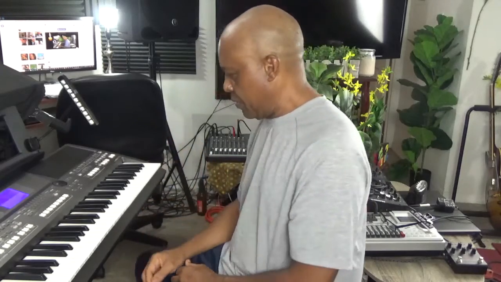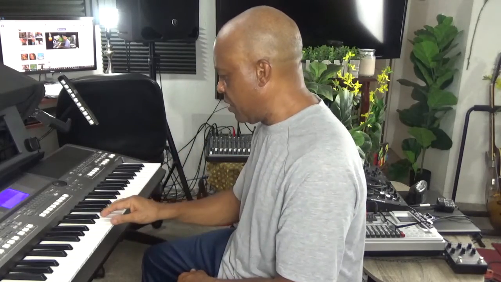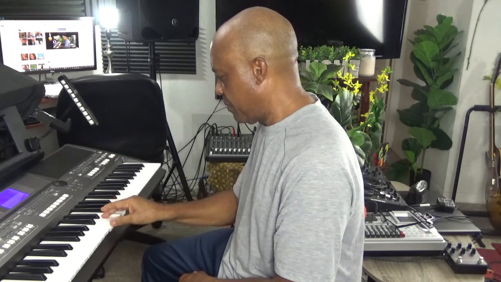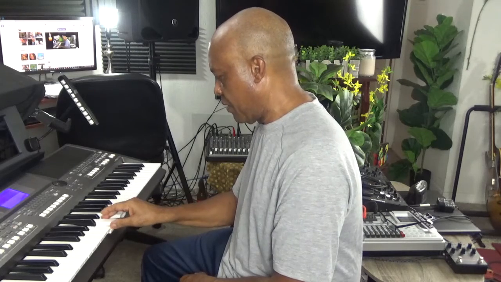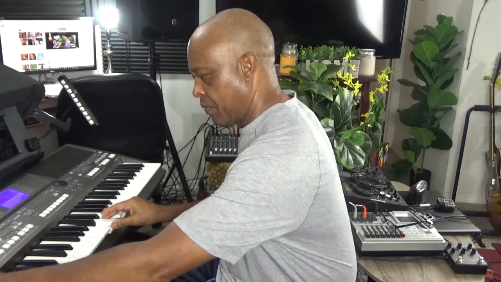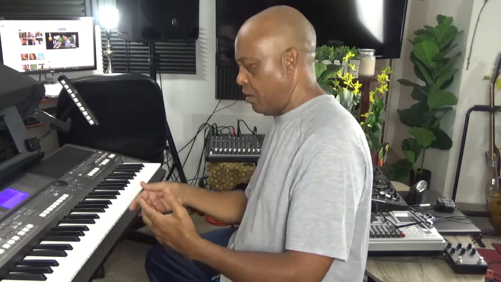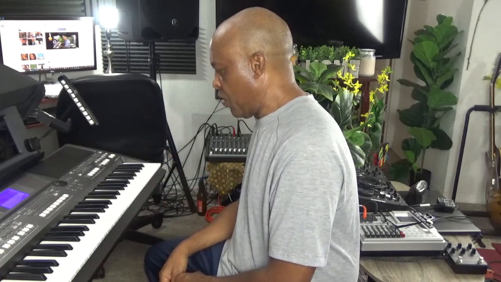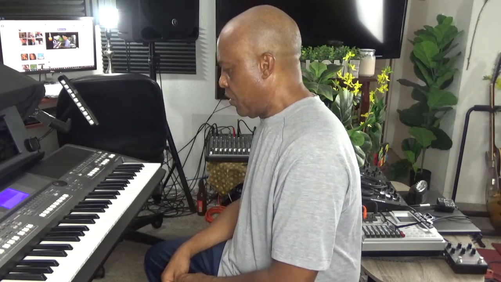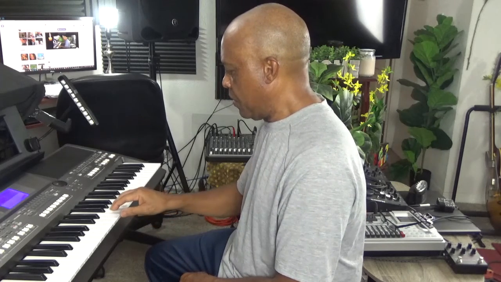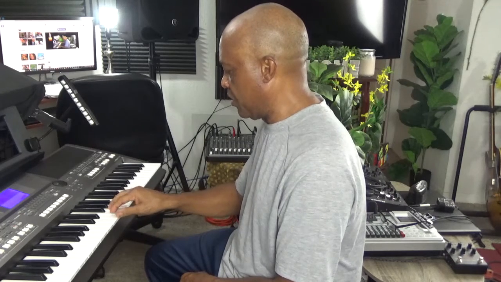An example. Let's say you're playing the C triad. That's C, E, G. Okay, now you want to move to C major 6.